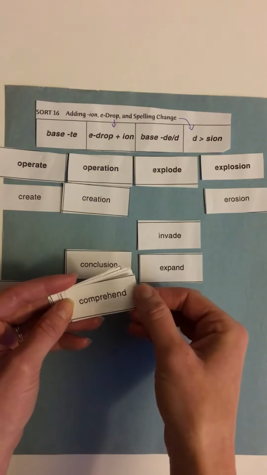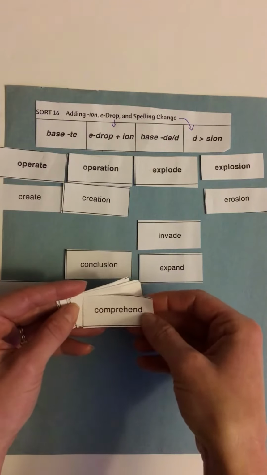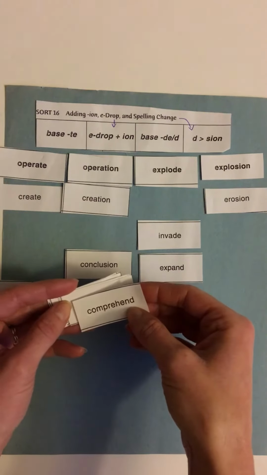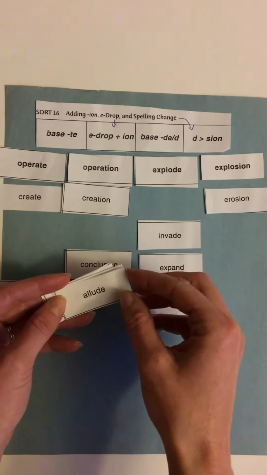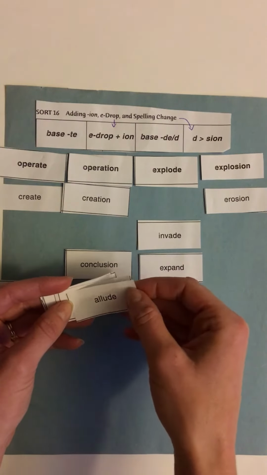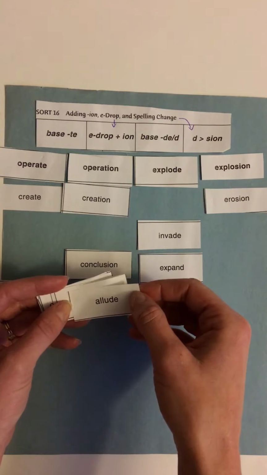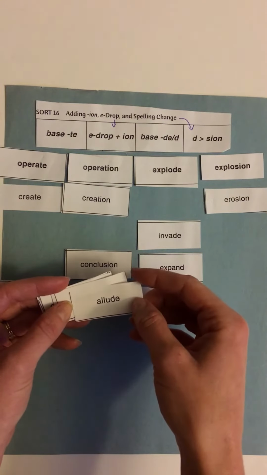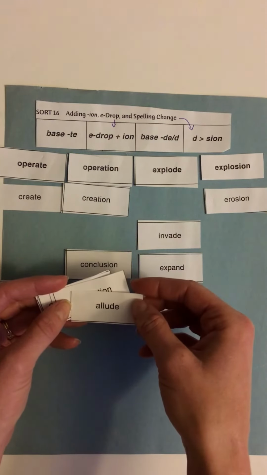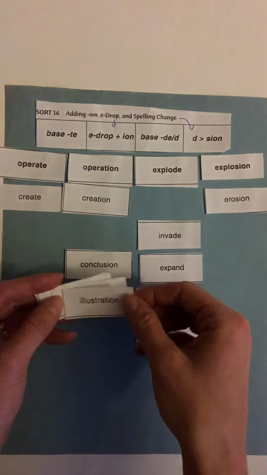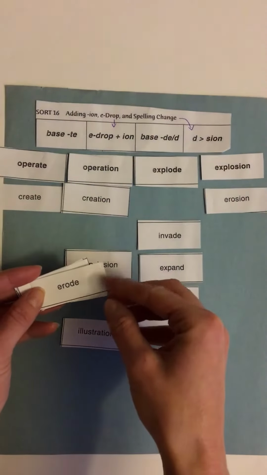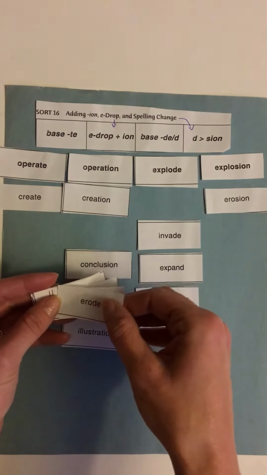Comprehend. Of course, we know that means to understand. I hope you comprehend the sort. Comprehend is a base word ending in D. Allude. This is a great word. It's actually a figurative language word, to allude, to try to reference something else. Illustration goes with illustrate, but we haven't found it yet.